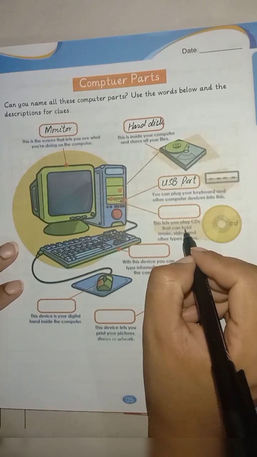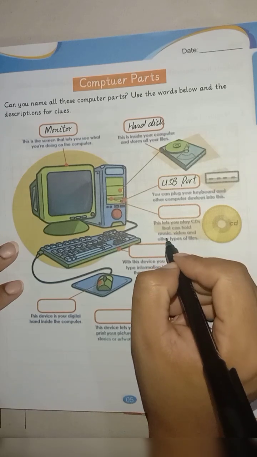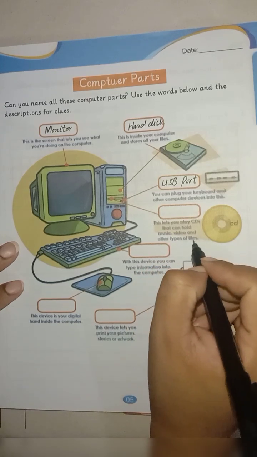This lets you play CD that can hold music, video and other types of files.